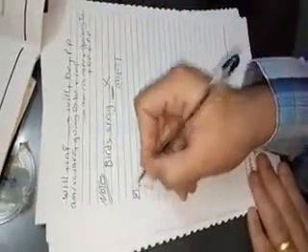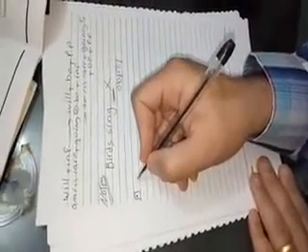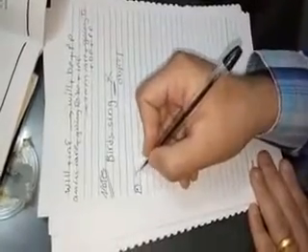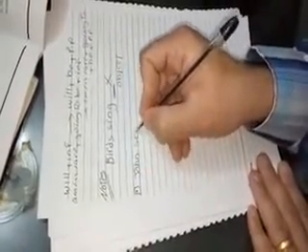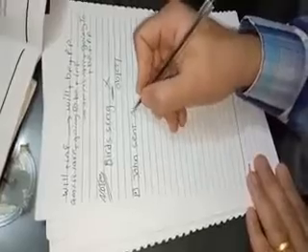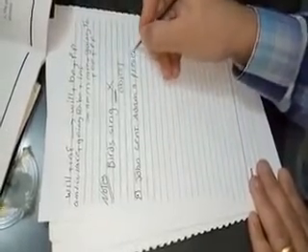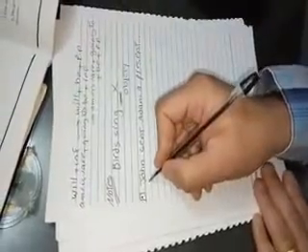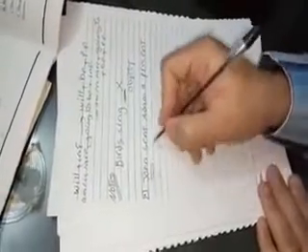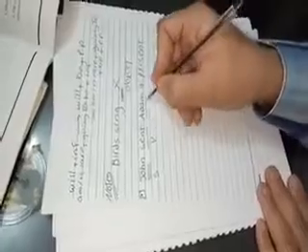Okay, another point, if we have a sentence like this: John sent Adam a present. When we divide this sentence, John is the subject, sent is the verb, Adam is the object.